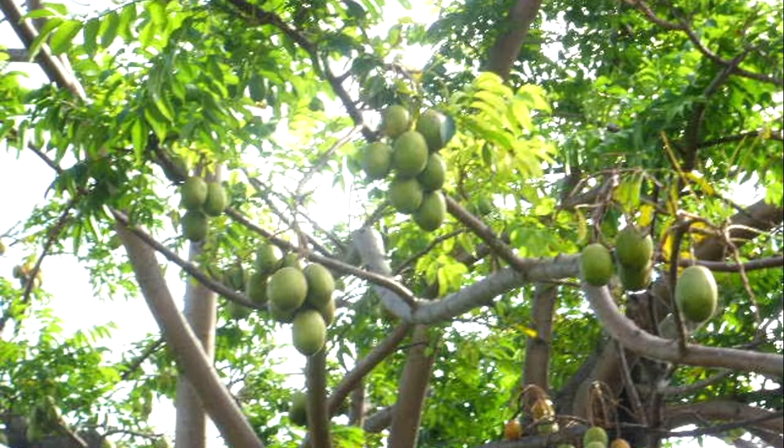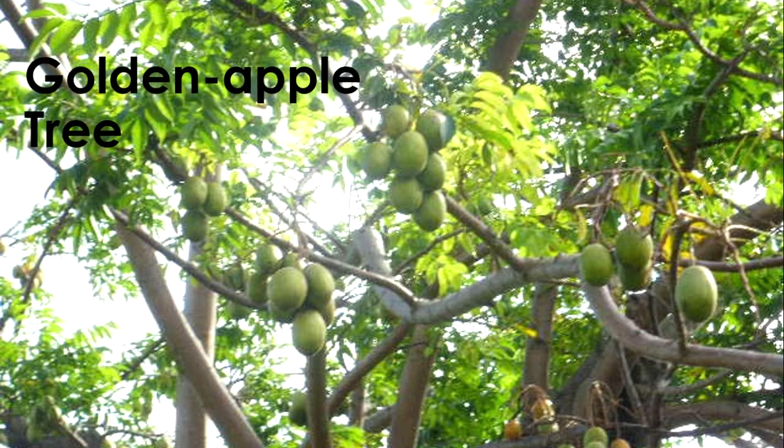And this one, is it a shrub or is it a tree? It is a tree. It's a golden apple tree. Do you like golden apples? Do you like them ripe or do you like them green? Okay, that's good to know. So yes, this is a golden apple tree, and again, it has the branches that you can climb. Okay.